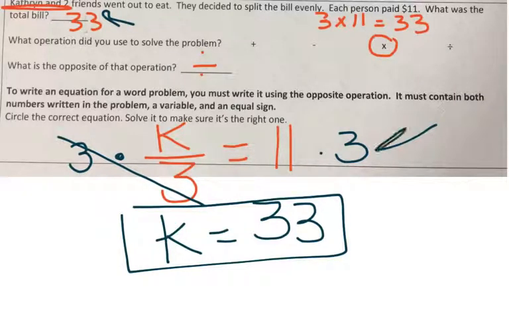So here's my equation. Now, keep in mind, our goal here was to write an equation for each problem. It wasn't just to solve it, because we could do that very quickly at the beginning. Our goal is to take that information and write an equation for it. And remember that each equation must contain both numbers that are in the word problem, a variable, and an equal sign.